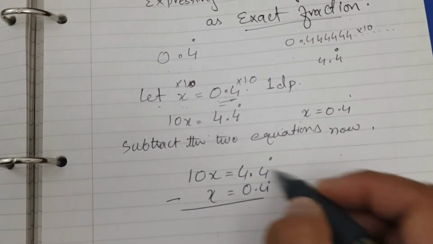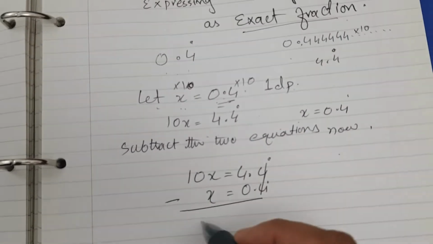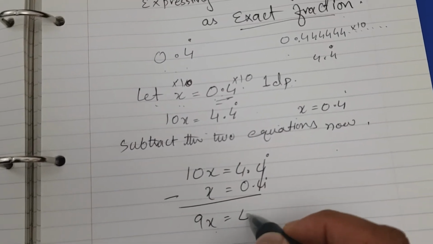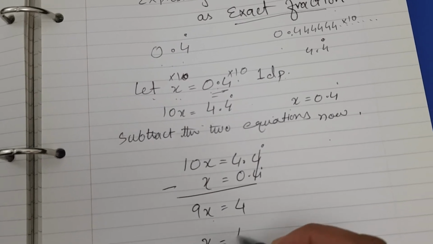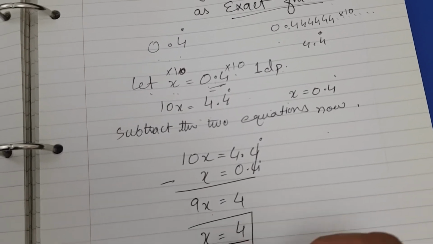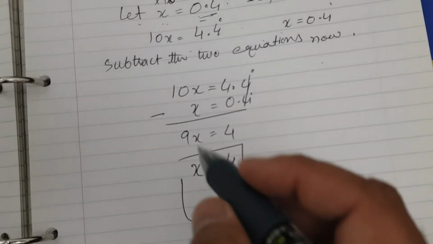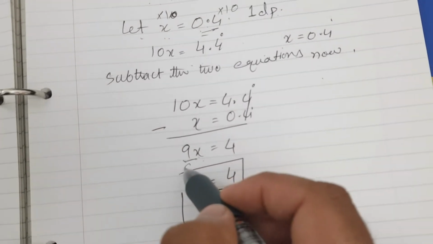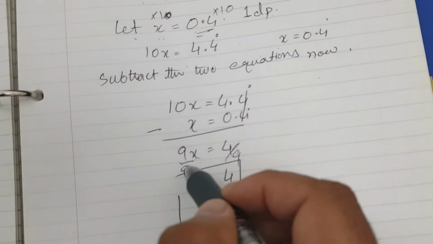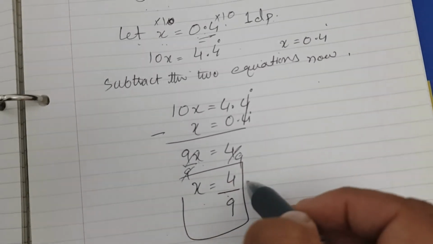When we subtract, the recurring 4 is gone, and we get 9x equals 4. To write this as a fraction, I divide both sides by 9, so x equals 4 over 9.